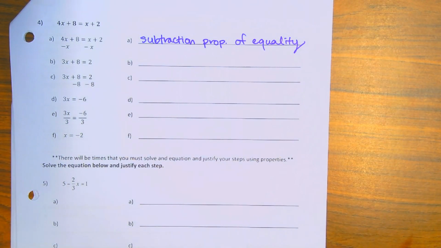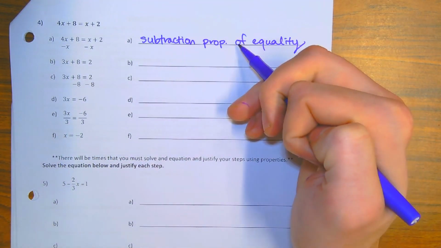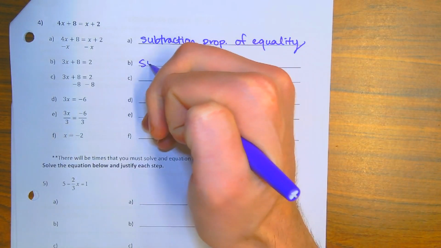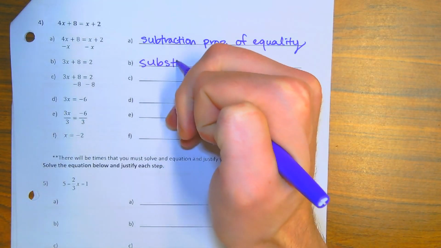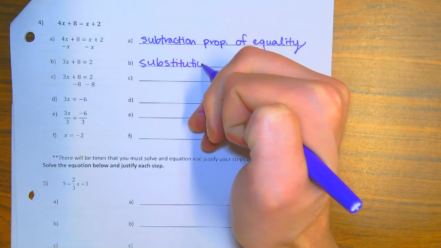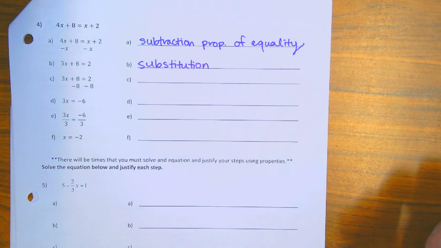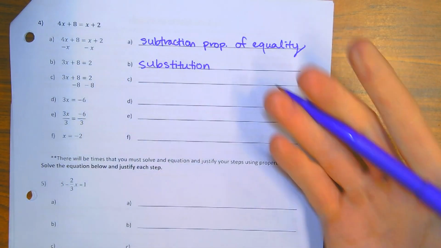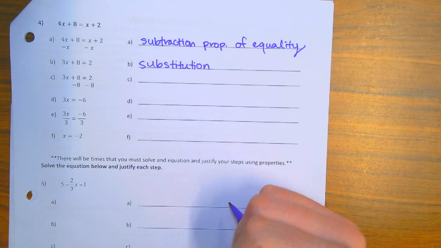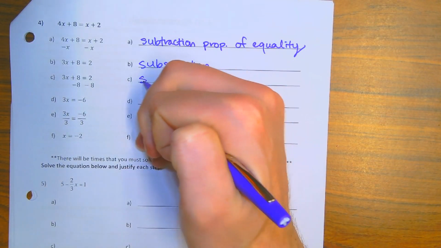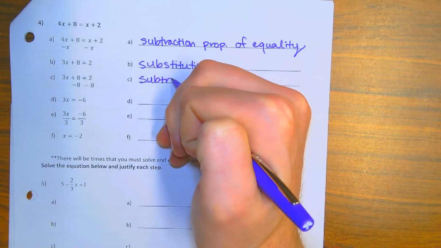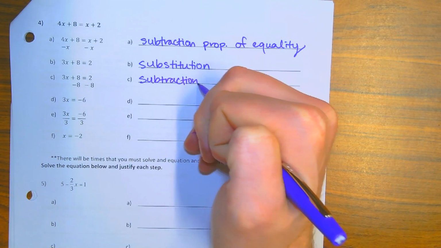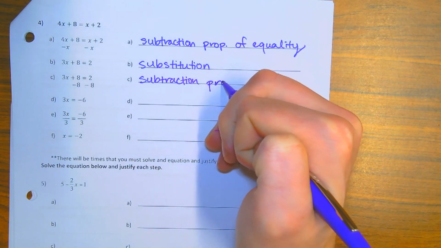Okay. Then, what always follows the property of equality? Substitution. Substitution, okay? What is our next thing that we need to do? Okay, well, we're looking here. What's happening in the problem? Well, we're subtracting 8 from both sides. So that's got to be, again, subtraction property of equality.